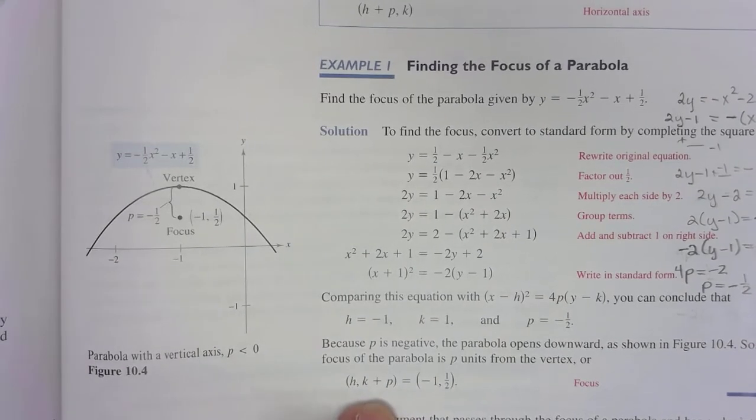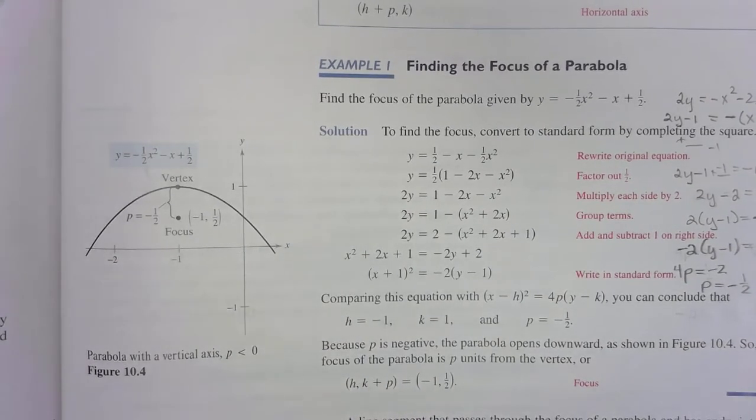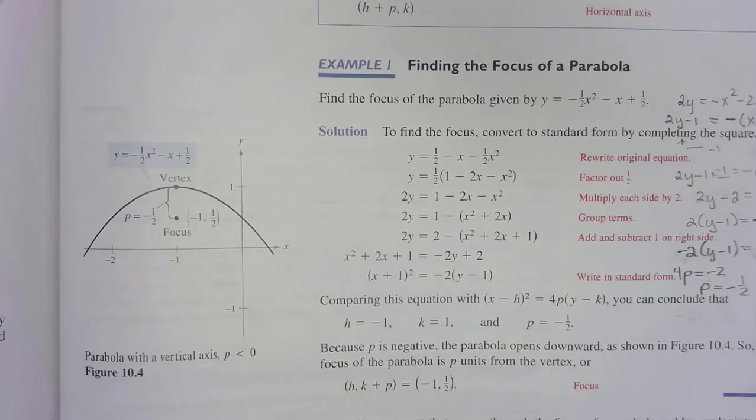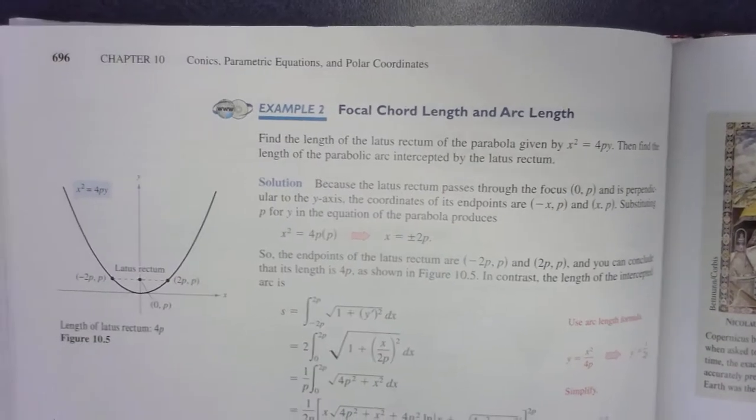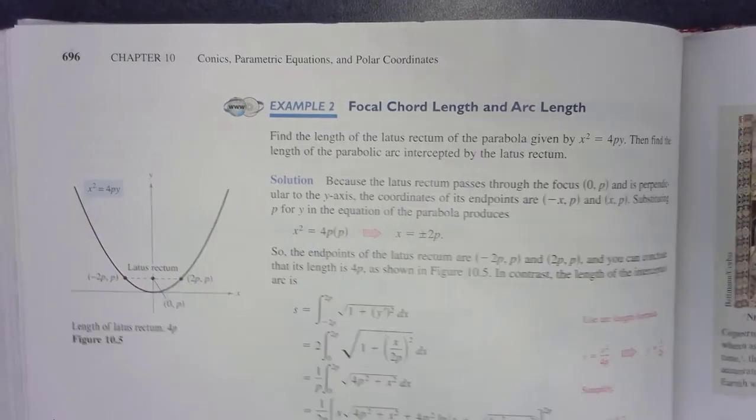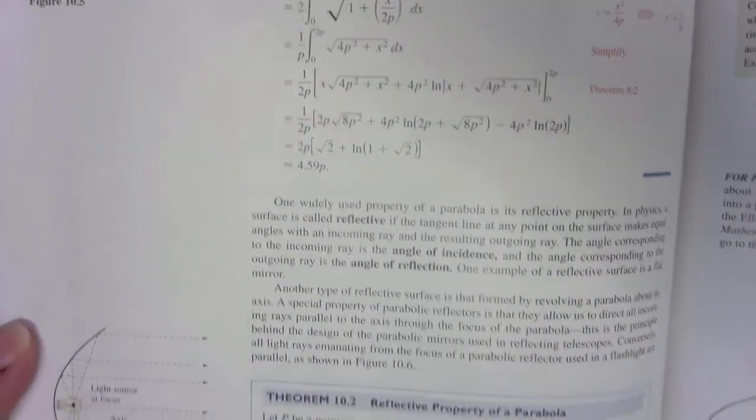So let us remember, if the x is squared, we have a vertical parabola. If the y is squared, you have a horizontal parabola. I would encourage you to read this page. There's some interesting properties about parabolas that I won't go into here, but they're pretty cool.